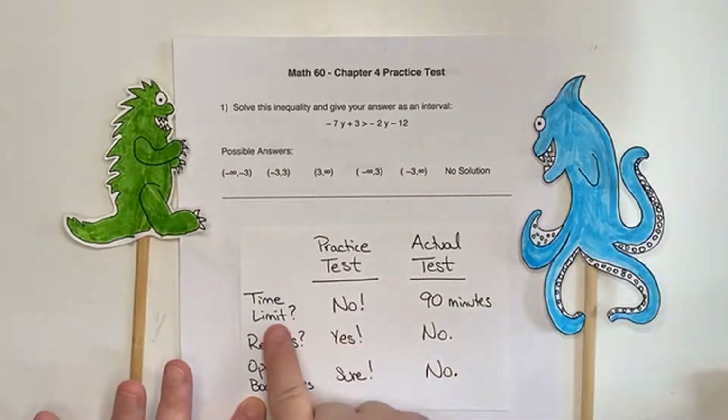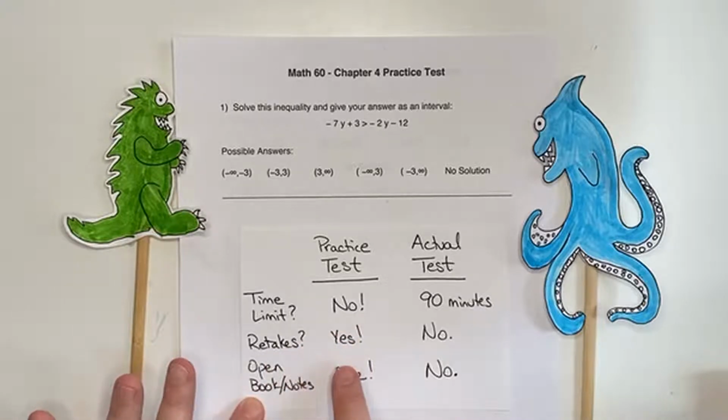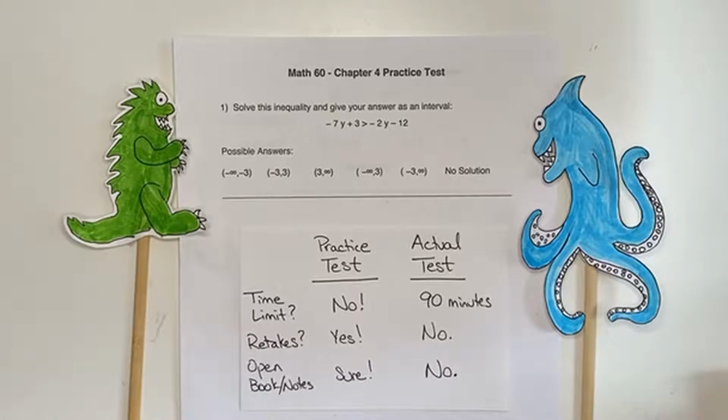The practice test: is there a time limit? No, you can take as long as you want. Are there retakes? Yes, you can take it as many times as you want. Can you use your book or your notes or your friend or your cat? Cats don't generally help. And I've got to warn you, if your cat does give you an answer, there's a good chance he's giving you the wrong answer because, cats. So, practice test, there are no rules here. Go bonkers, do whatever you like.